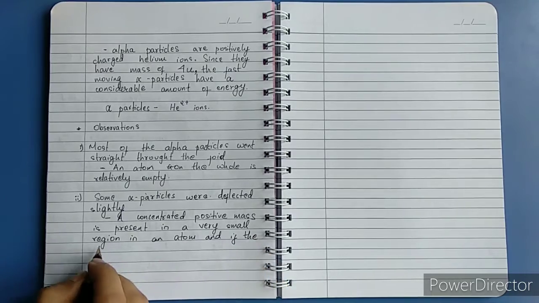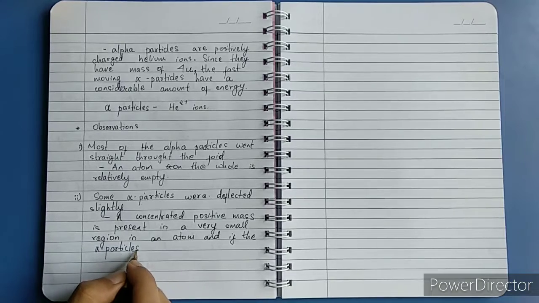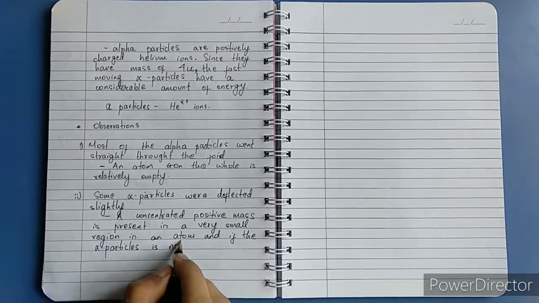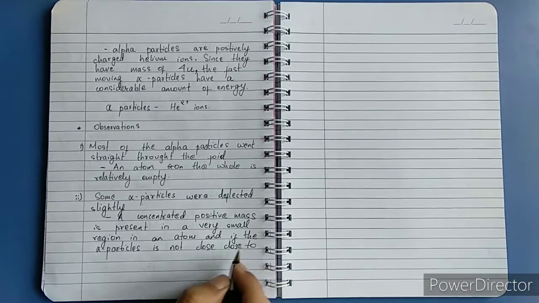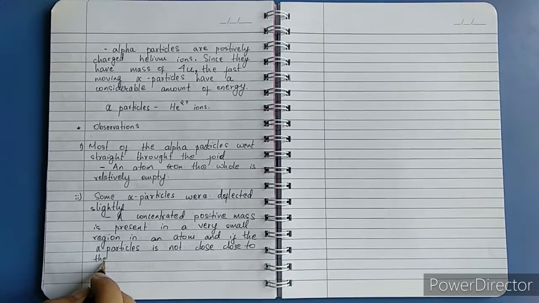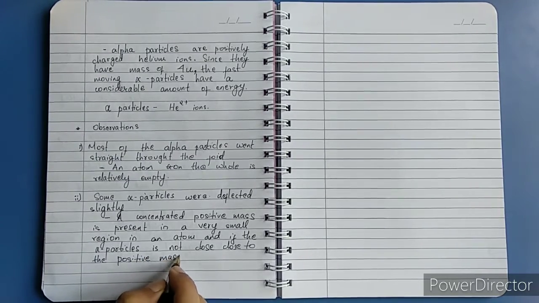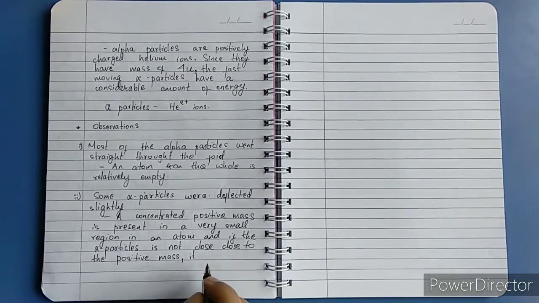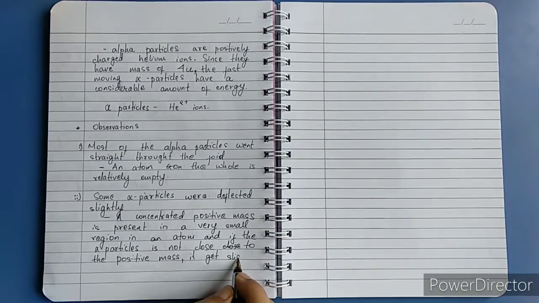And if the alpha particle is not close to the positive mass, it gets slightly deflected.